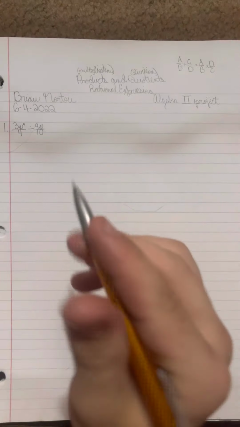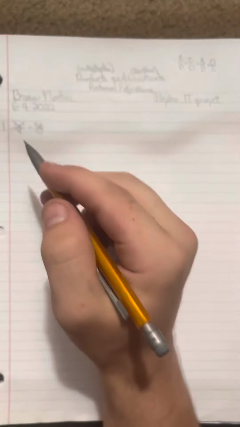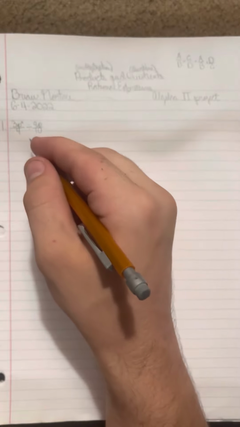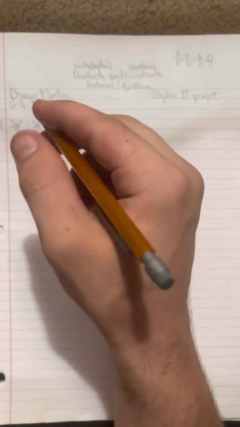This is my project on products and quotients of rational expressions, and I'm going to walk you through some problems. So, as you see here, we have 3x^4 over 4 divided by 9x over 10.